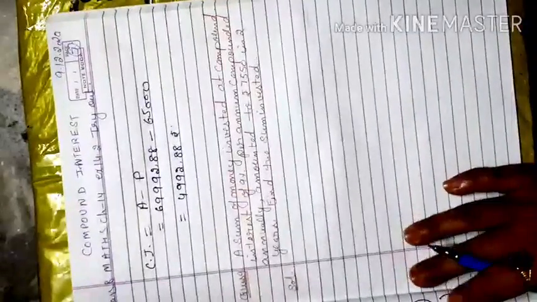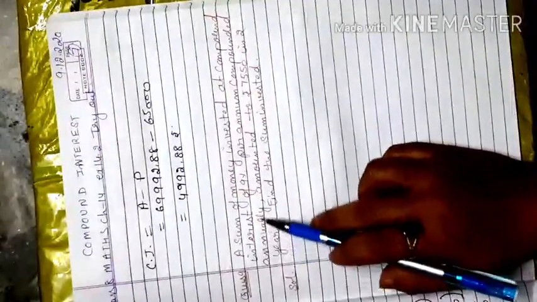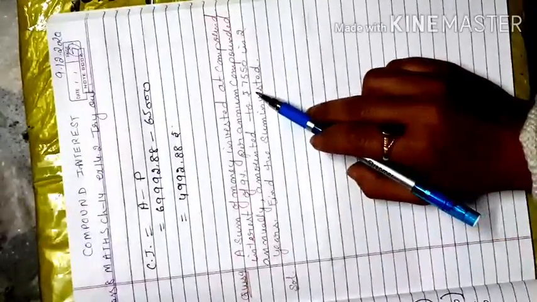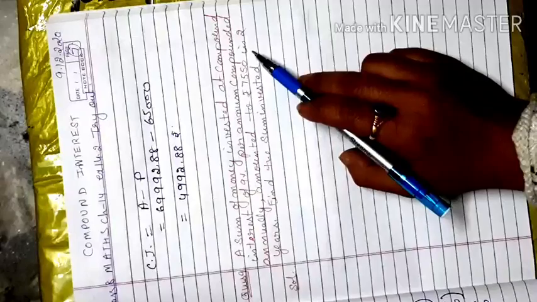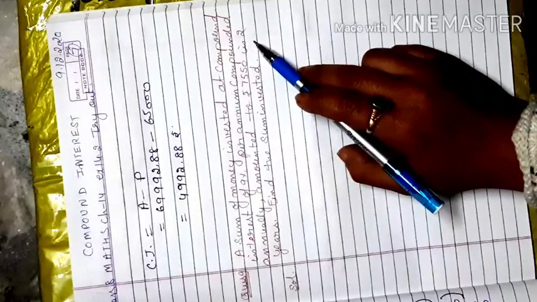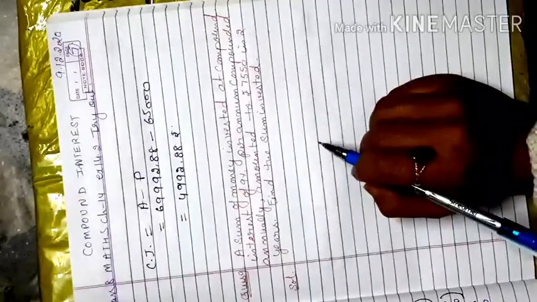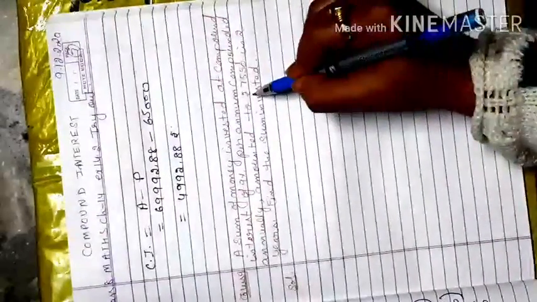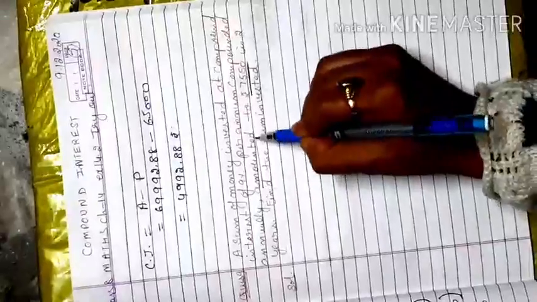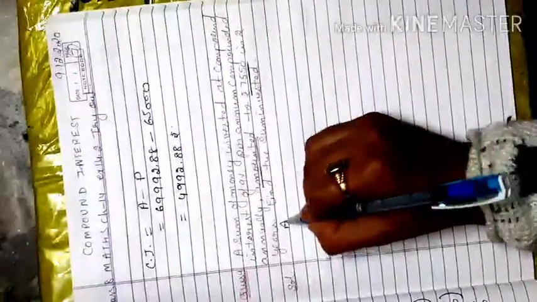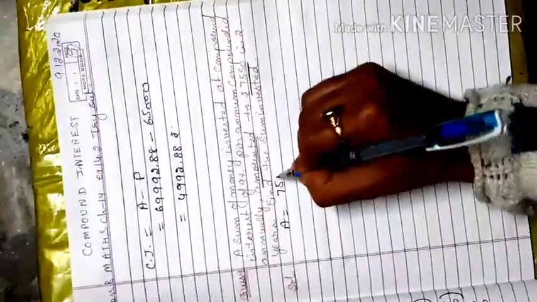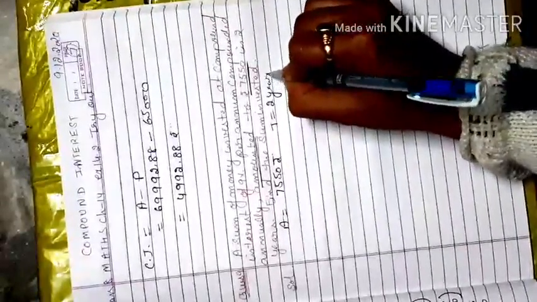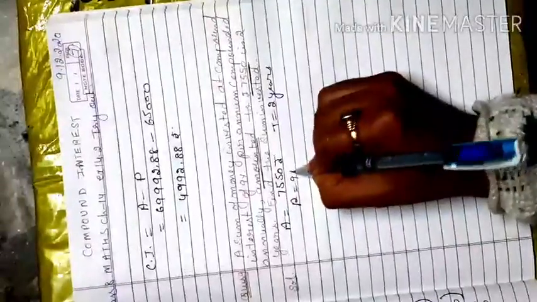Now here, question number 9. A sum of money invested at compound interest of 9% per annum compounded annually amounted to rupees 7,550 in 2 years, 2 complete years. Find the sum invested. Here you have to find the principal. Principal is not given to you. You are given the amount, because it is written as amounted. So the amount given in your question is 7,550 rupees. Time is 2 years and rate is given as 9% per annum.